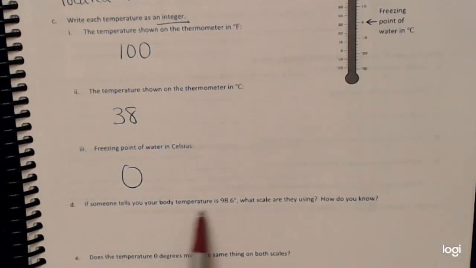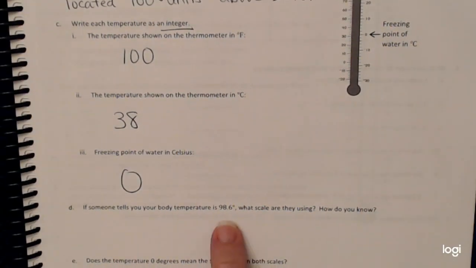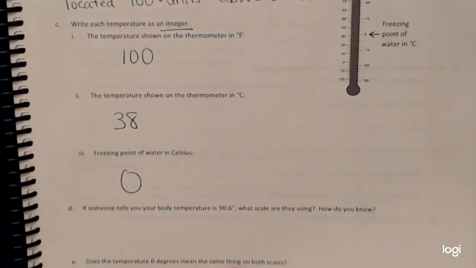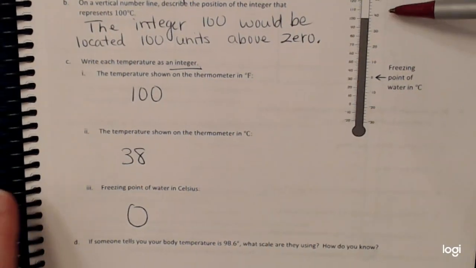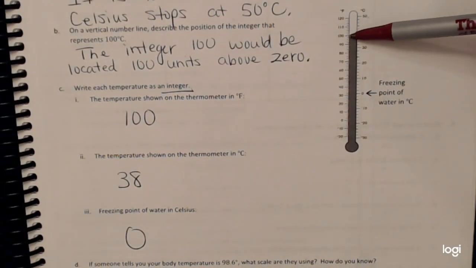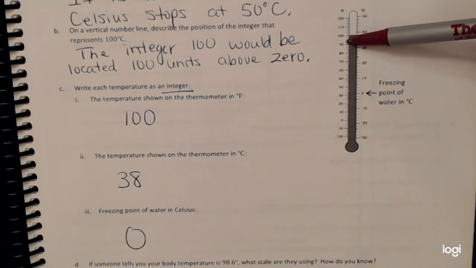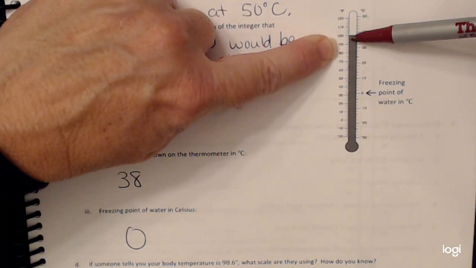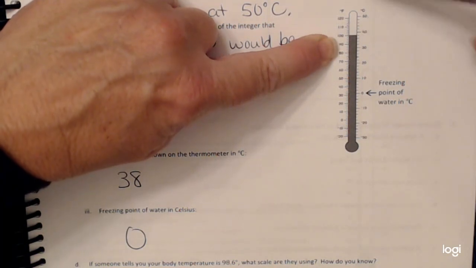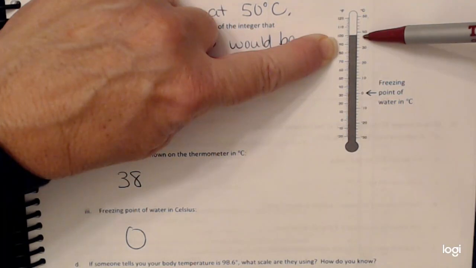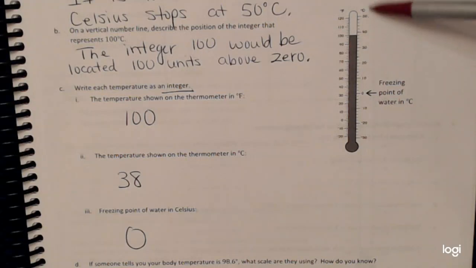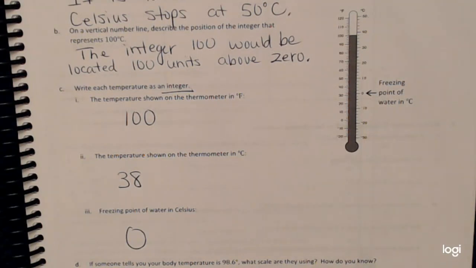If someone tells you your body temperature is 98.6 degrees, what scale are they using? And how do you know? Well, let's see. 98.6 isn't even on the Celsius. Here is 98, so what? Oh boy, I would say if we're talking 100 degrees outside on the Fahrenheit side, that's equivalent to this 38. So I'm thinking if my body is 98, it's not going to be the Celsius because that would be way too high. So what scale are they using? We're going to go ahead and write here Fahrenheit.